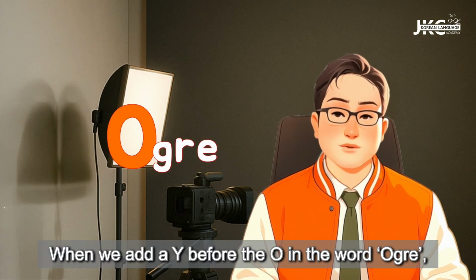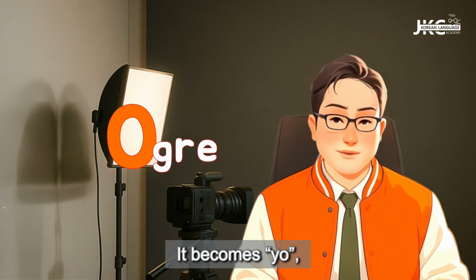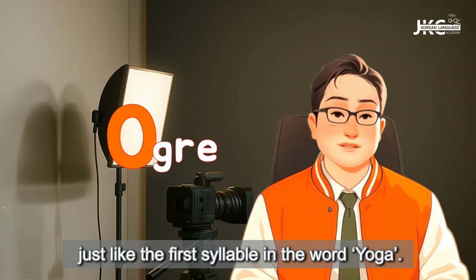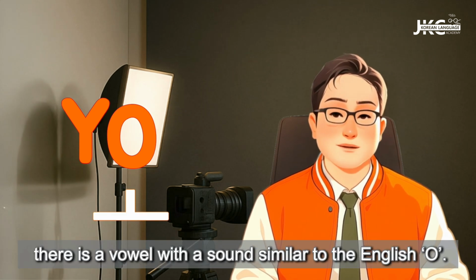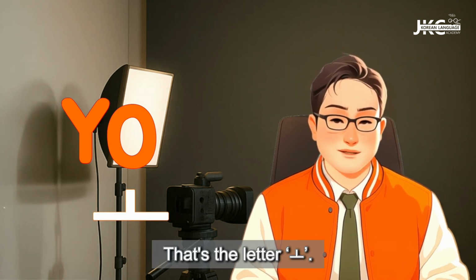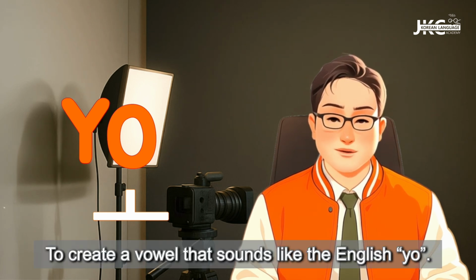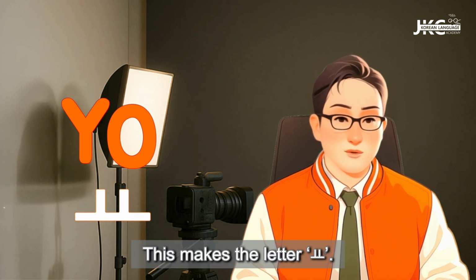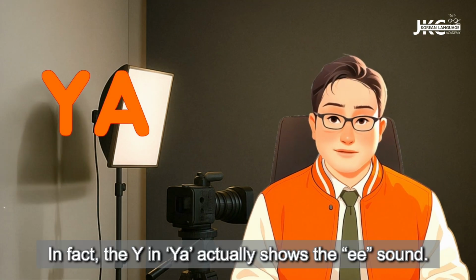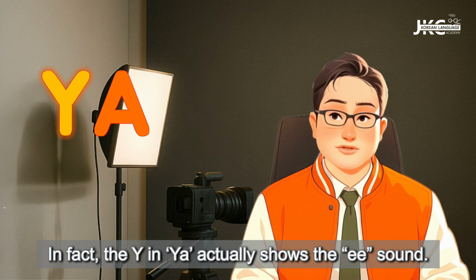When we add a Y before the O in the word ogre, it becomes yo, just like the first syllable in the word yoga. In Hangeul, there is a vowel with a sound similar to the English O. That's the letter O. To create a vowel that sounds like the English yo, we add a stroke to the letter O. This makes the letter yo. Yo.